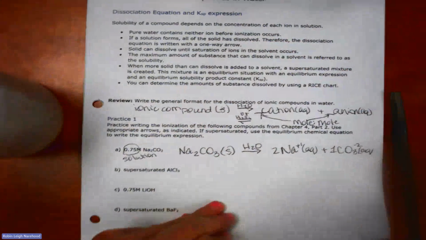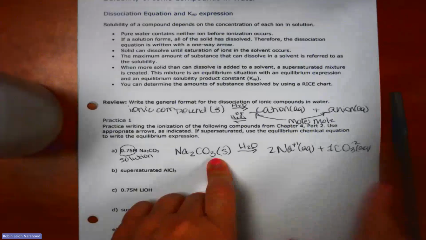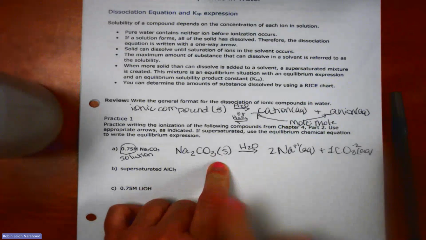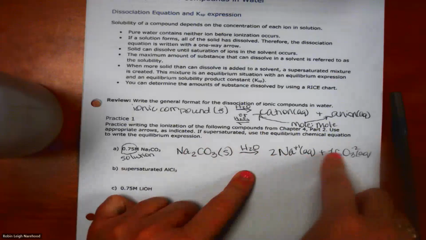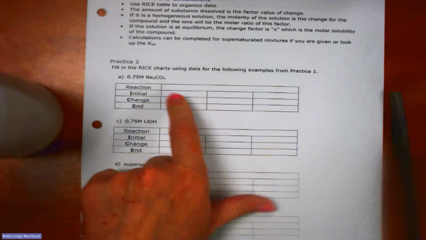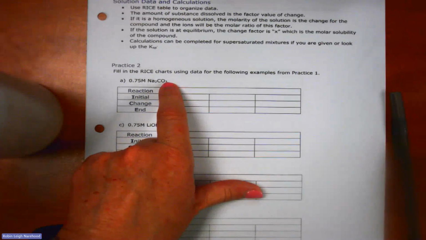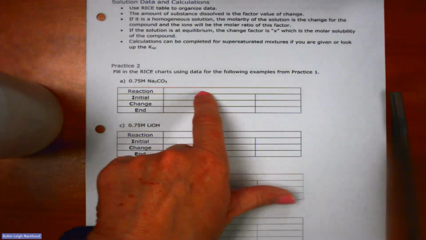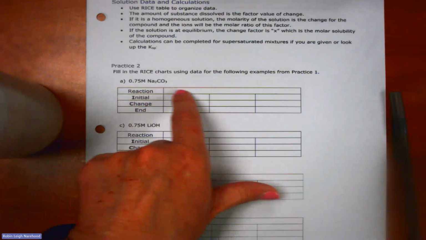I'm going to go ahead and show you how we're going to use this in terms of keeping track of amounts. So I want you to take this dissociation and we are going to rewrite it right here. So you see how that's 0.75 sodium carbonate? I want you to rewrite the dissociation right here in the row that says reaction.